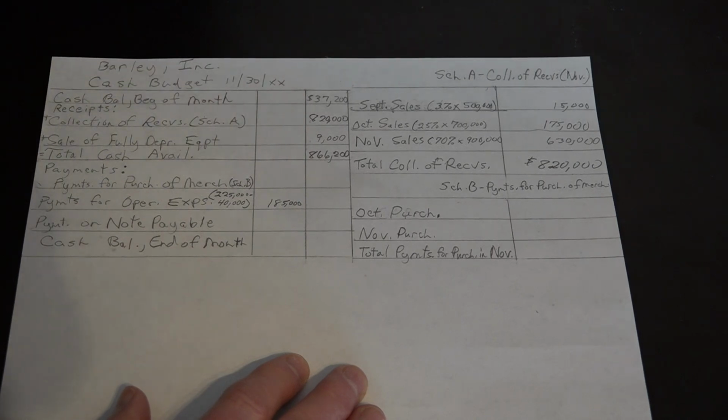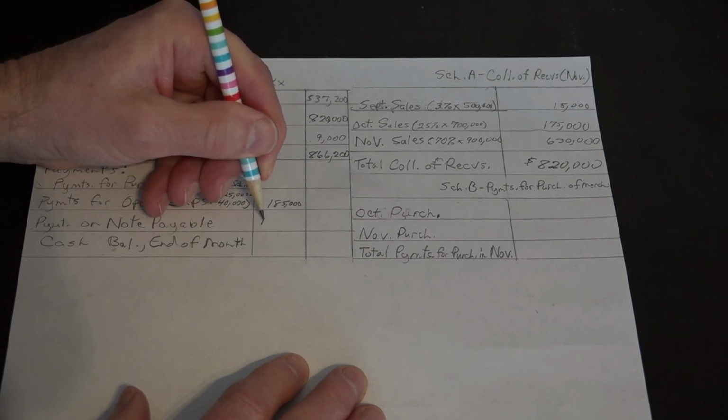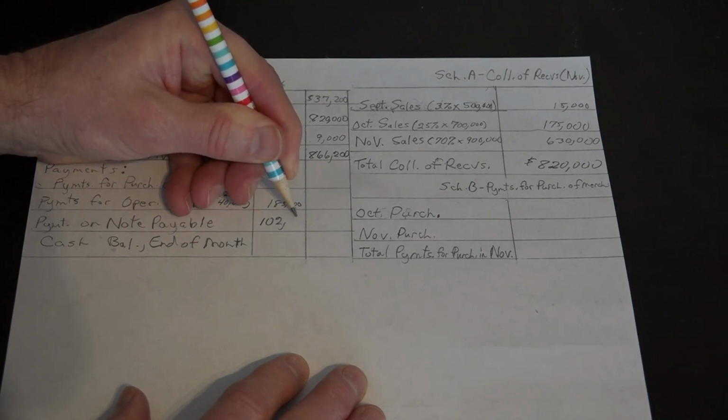And then the payment on notes payable, that's a given, so that is 102,500.